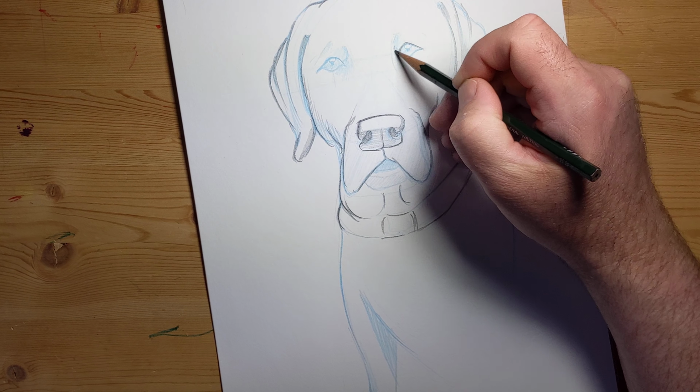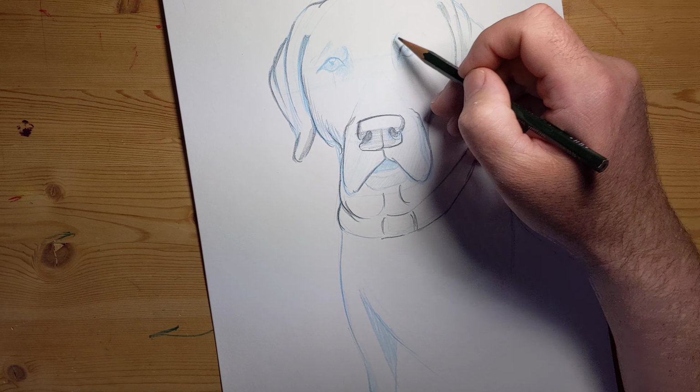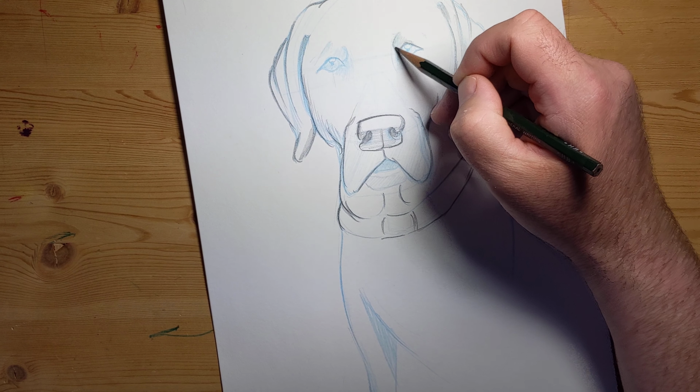Up around the eyes. Especially if you make his eyes on this angle here, it makes him look like he's concerned or caring, which these dogs really are.